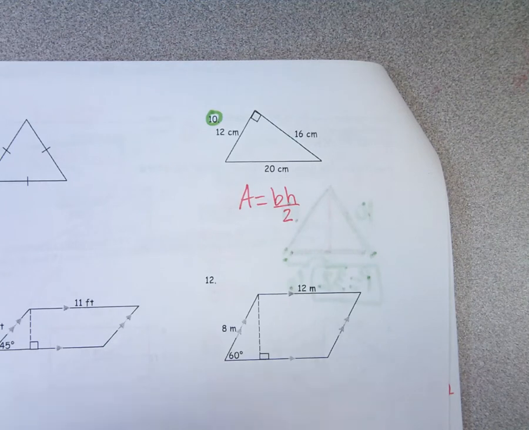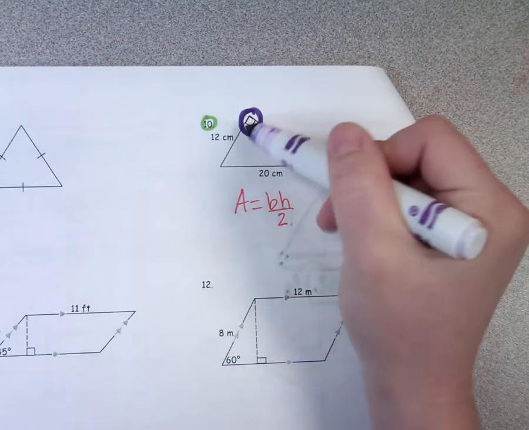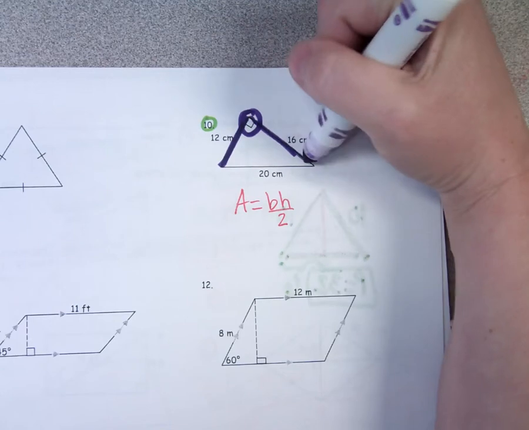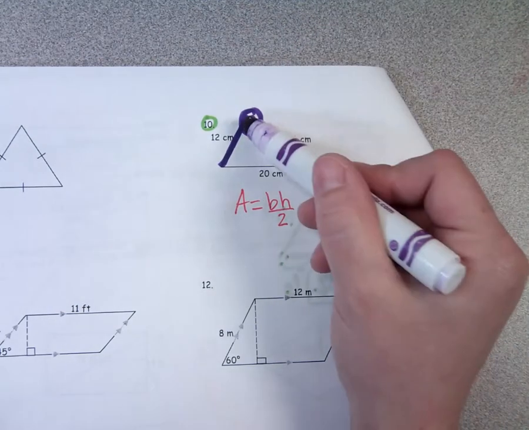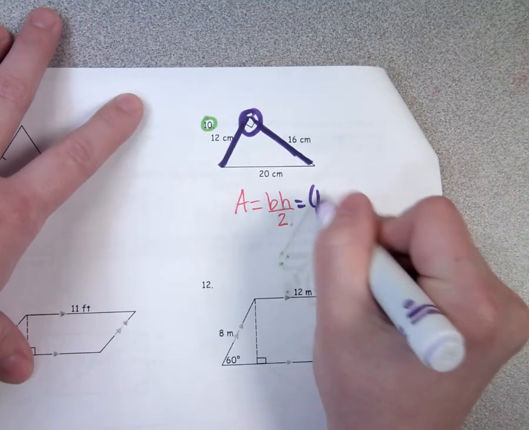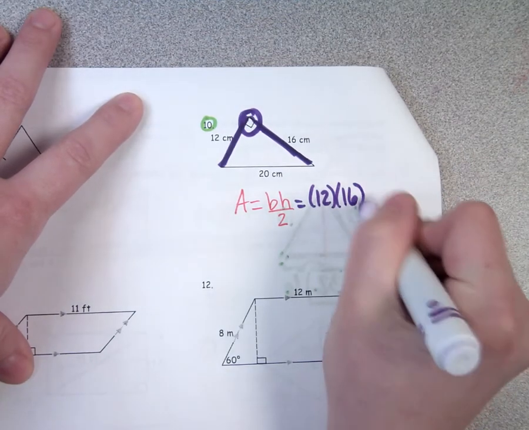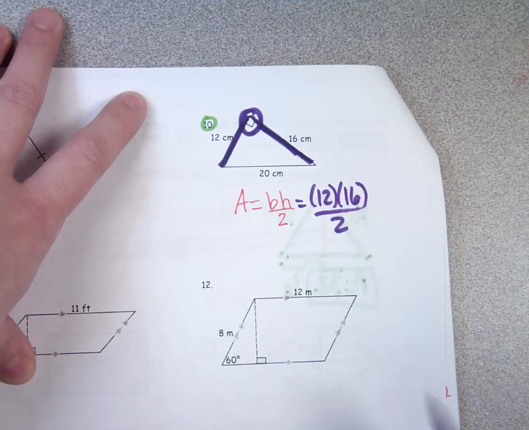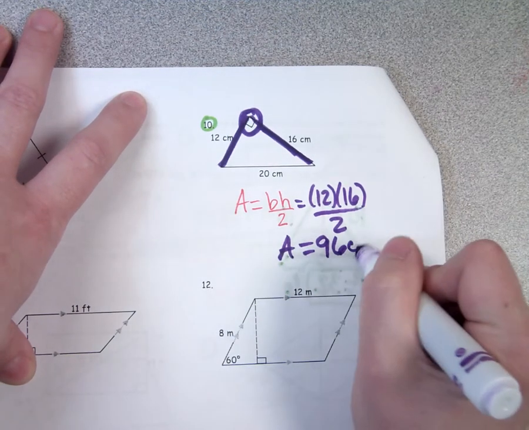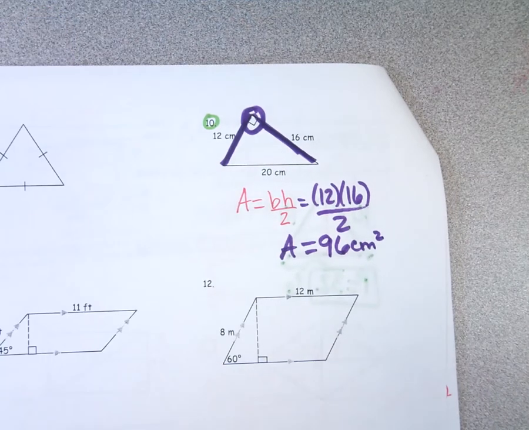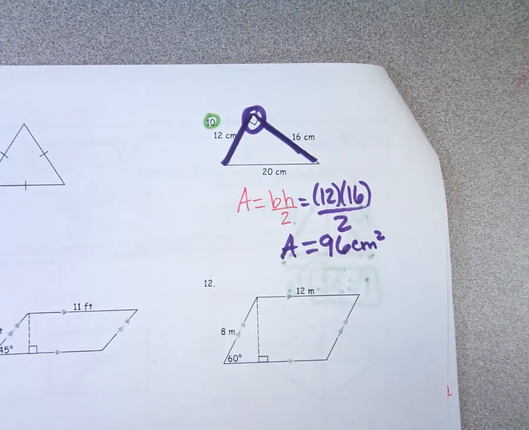So I just didn't know if everybody heard me a minute ago, but wherever the right angle is, the base and the height are always attached to that. So it really doesn't matter which one's the base and which one's the height. It'll just be 12 times 16 over 2. So this one turns out to be really easy. I just wanted to make sure that you guys knew. 96 centimeters squared, if I wanted to give it a label, but I don't really care about that.